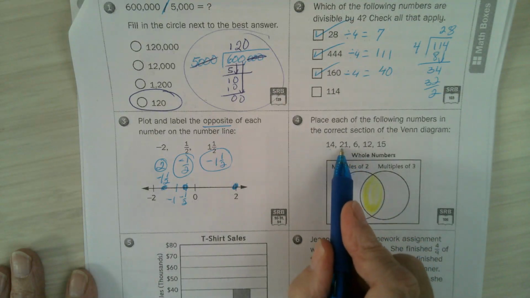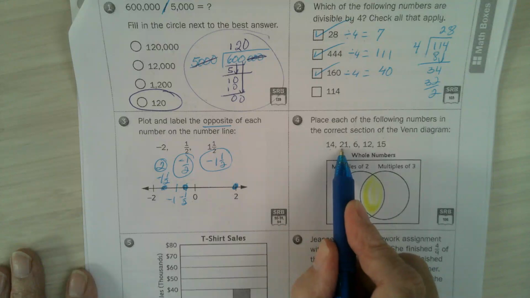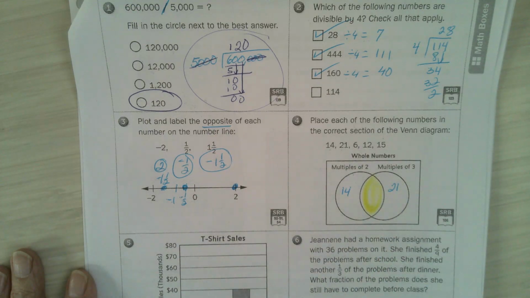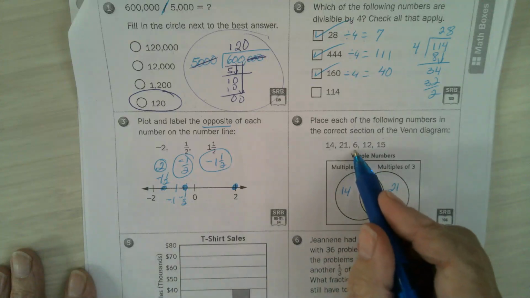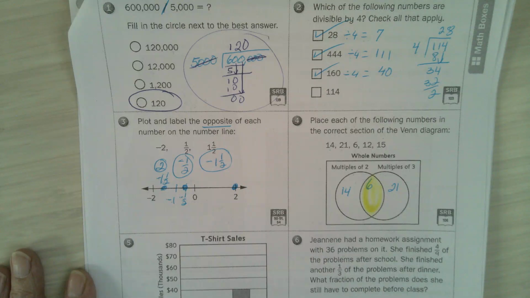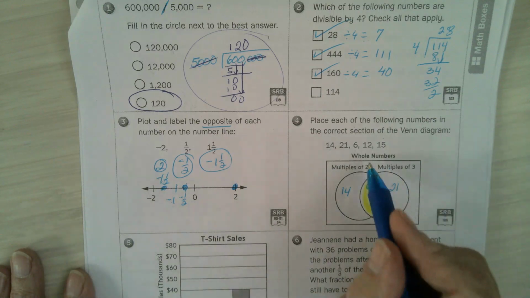21. Will 2 divide 21? No. Will 3 divide 21? Yes. 21 goes in the 3 circle. 6. Will 2 divide 6? Yes. Will 3 divide 6? Yes. It goes in the intersecting circle, the part that I highlighted yellow. 12.